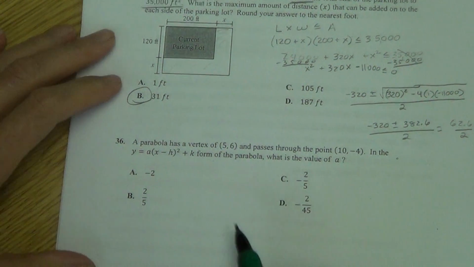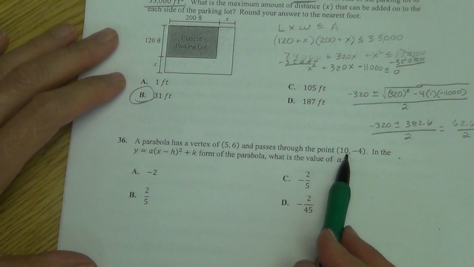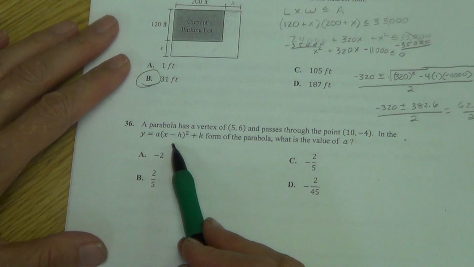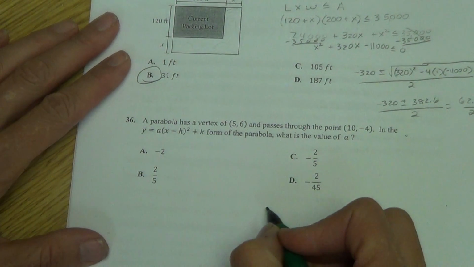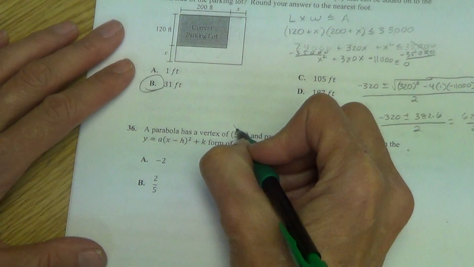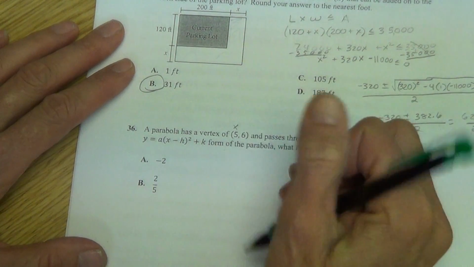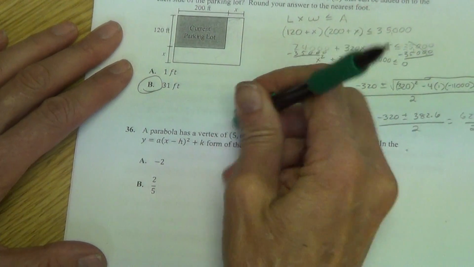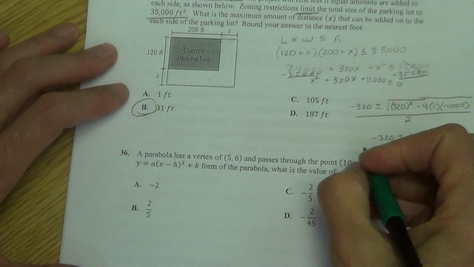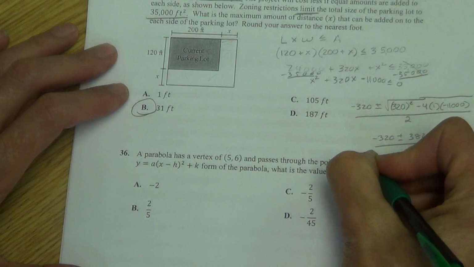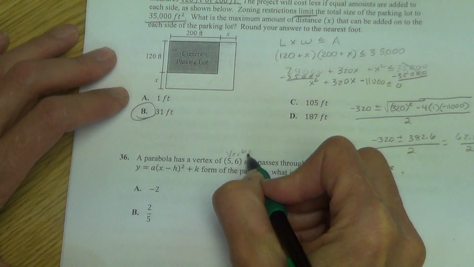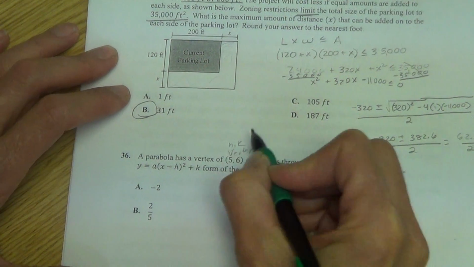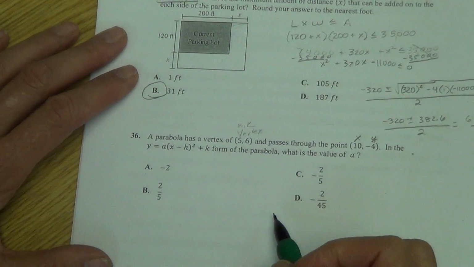A parabola has a vertex of 5, 6 and passes through the point 10, negative 4. In this format, what is the a value? So we're solving for a. We're given our x and y from this point. Did a few of these in the bookwork. And this is our vertex, which we know is h, k. So let's plug everything in and solve for a.